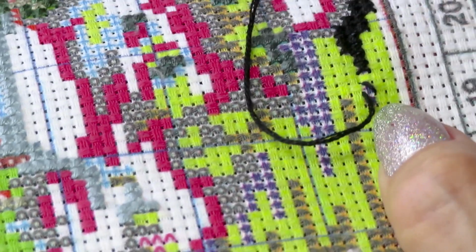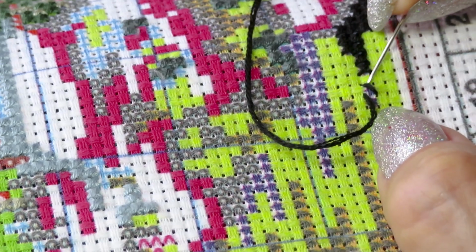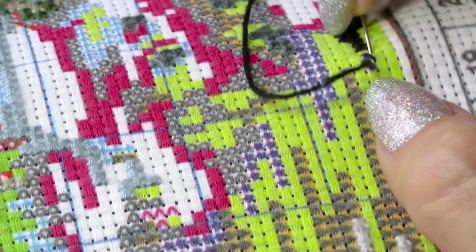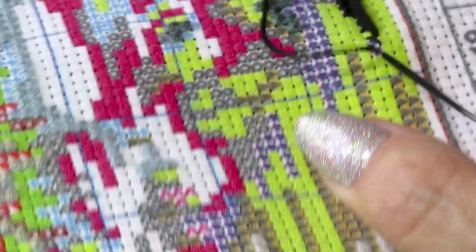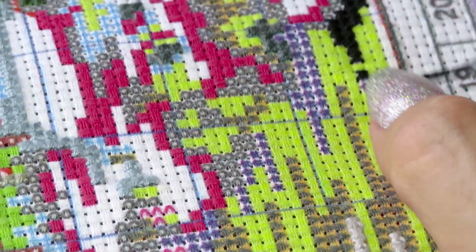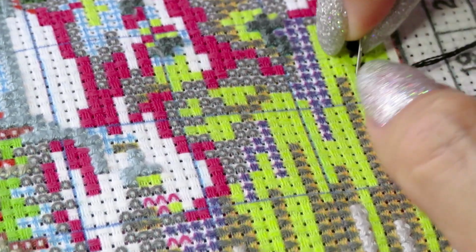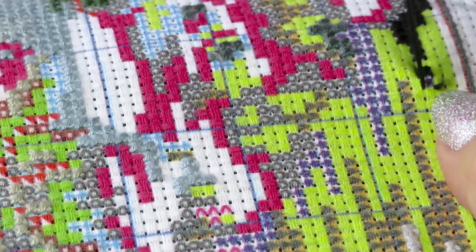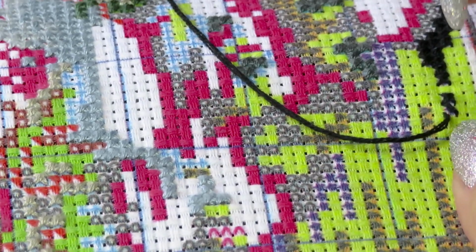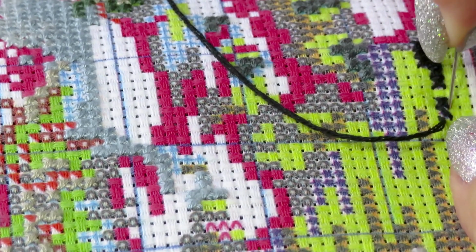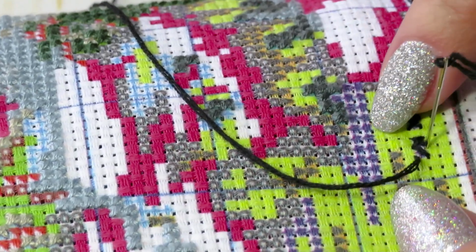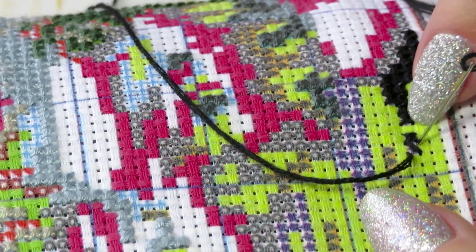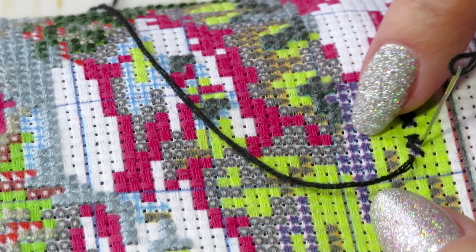Okay, so here is only one stitch between them. So I went and did my regular pass through. But now what I want to show you. Okay, here's our last one. I go on the back and we have to go up, and in here it's 1, 2, 3 stitches between these two lines.